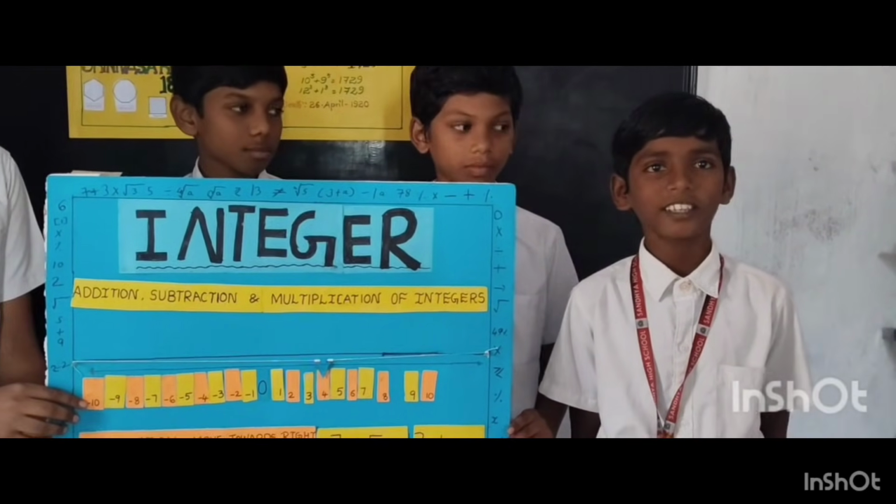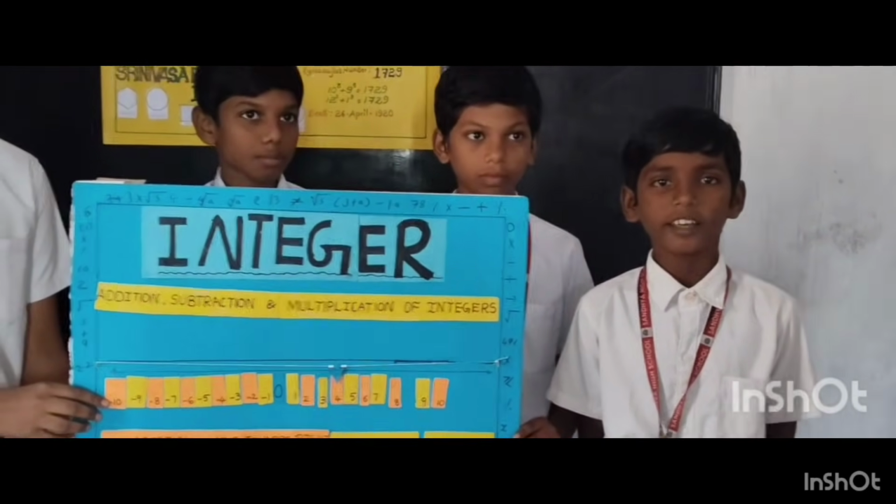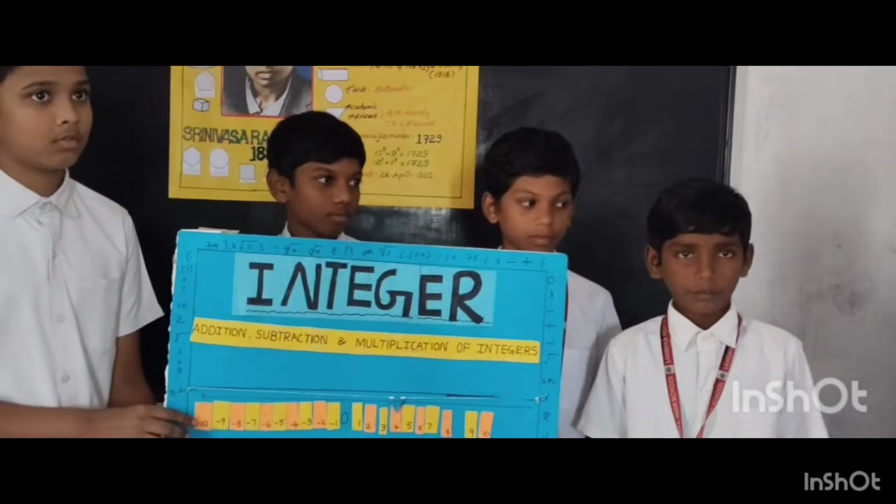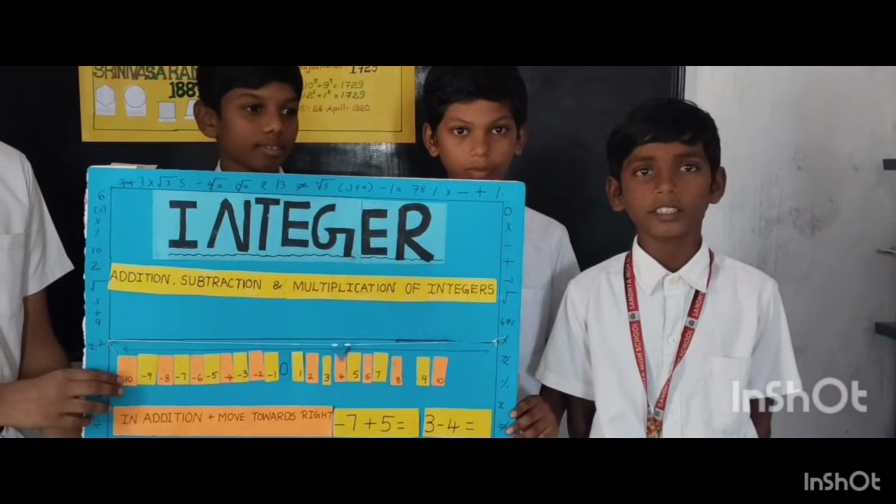This was discovered by Srinivasa Ramanujan. He was born in 1887. The integers are in the area 1567. My dear friend will now talk about integers.